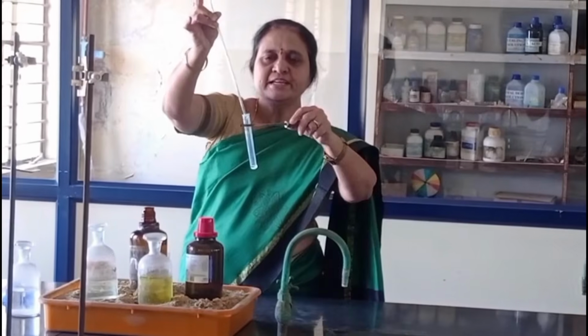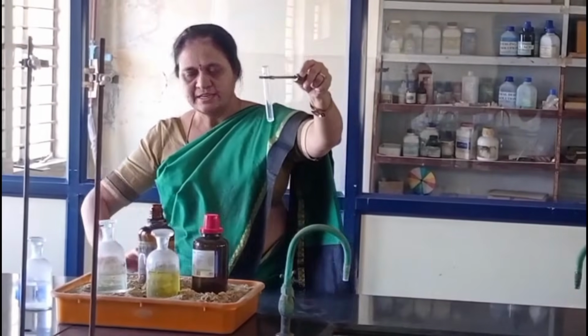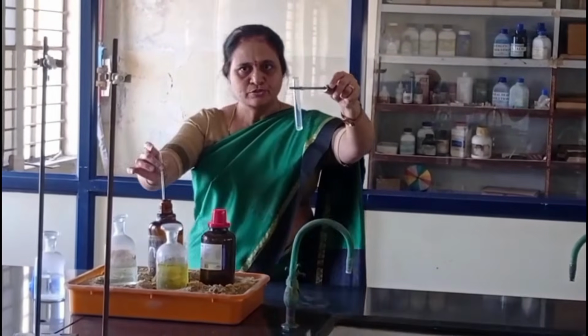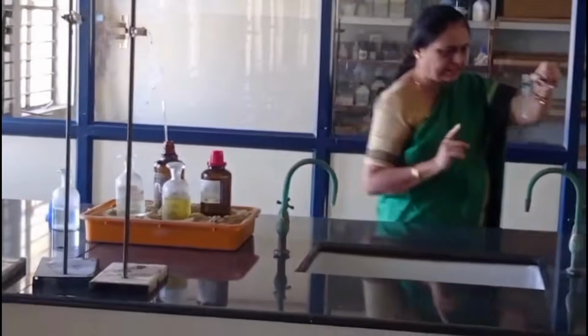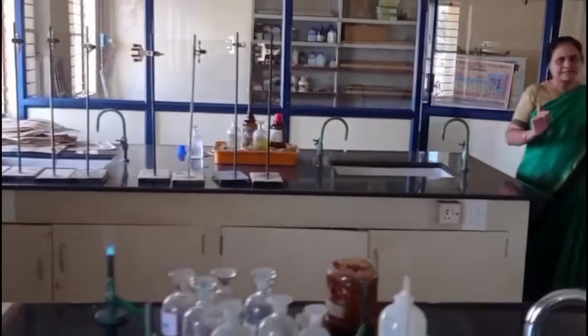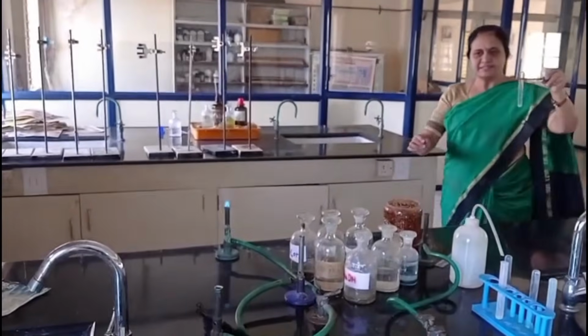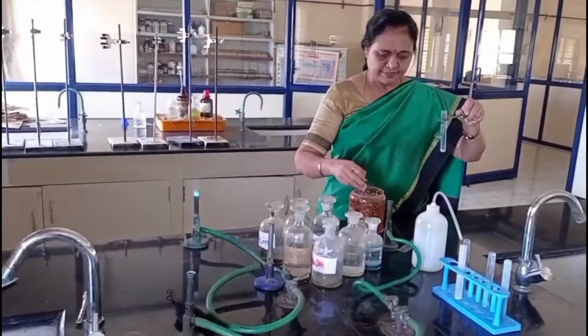I am not getting any characteristic gas in the cold condition. So I am heating this test tube by adding copper turnings.